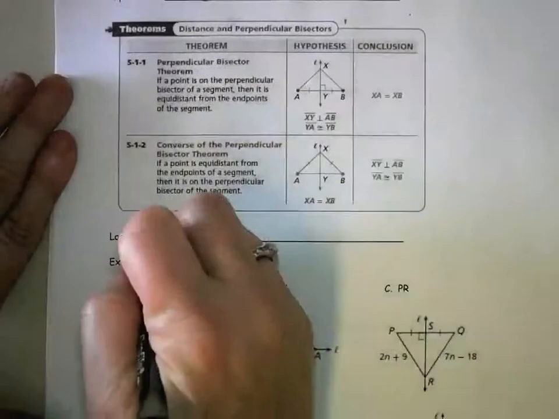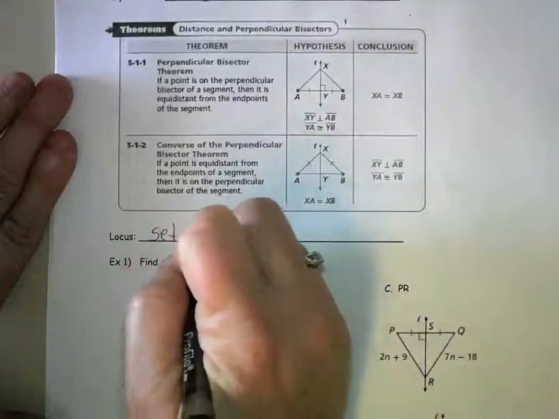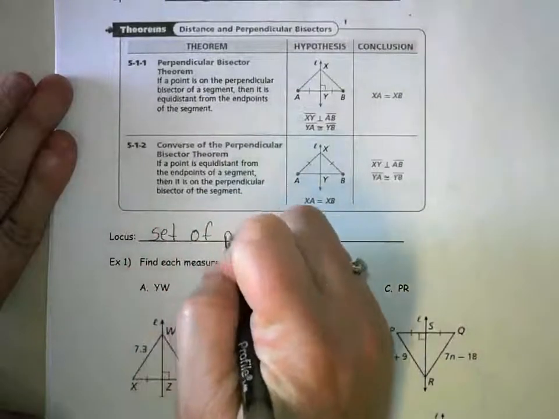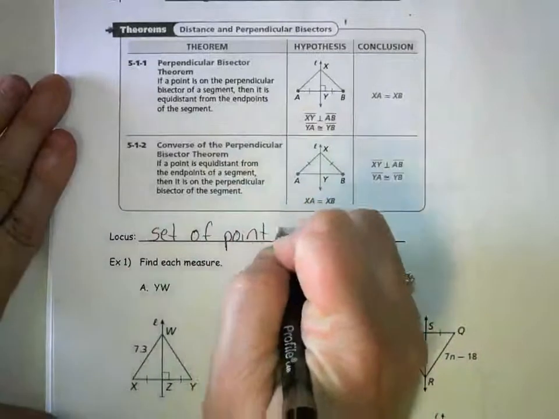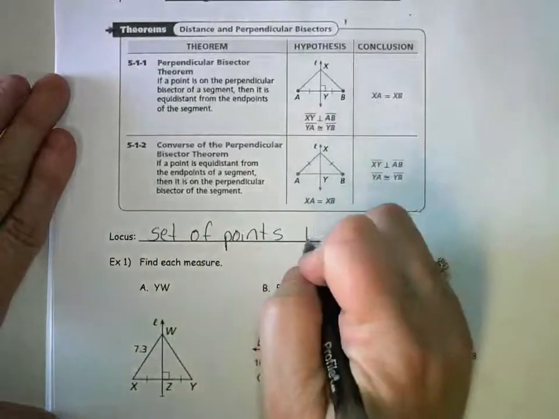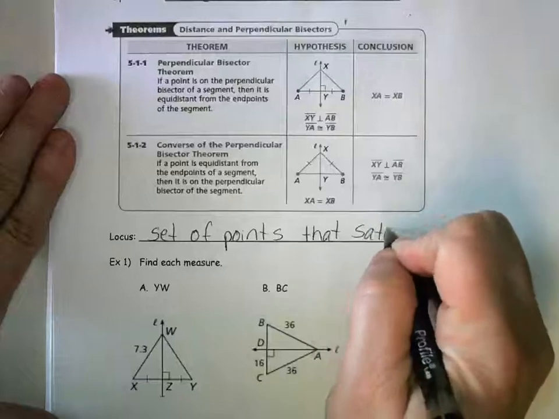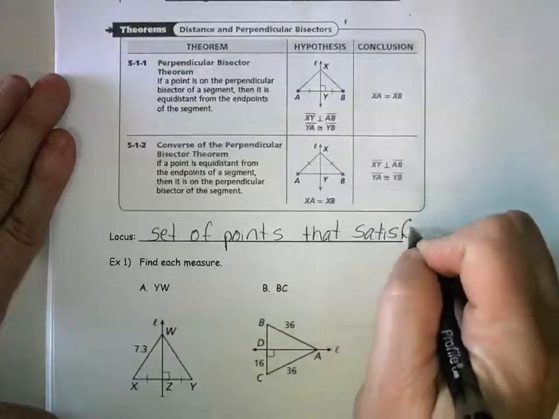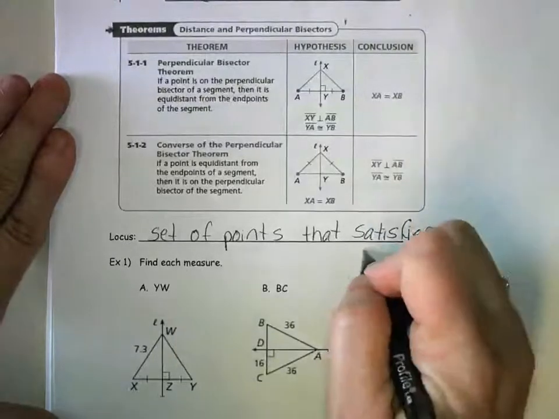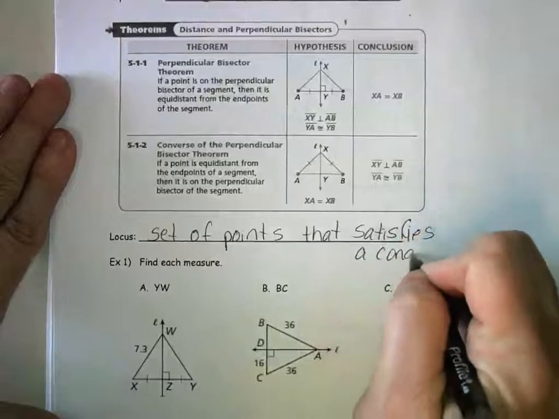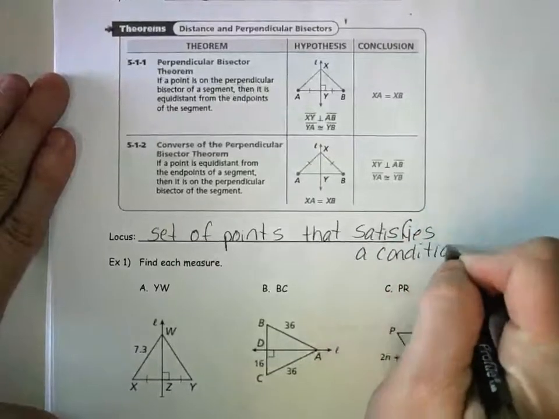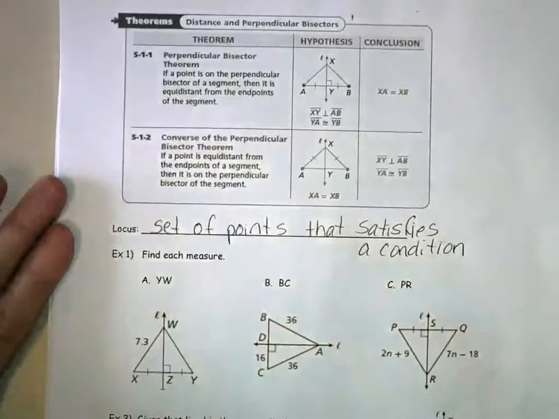A locus is a set of points that satisfies a condition.